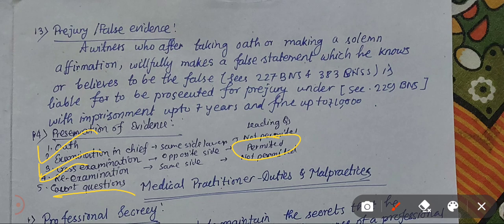Leading questions must not be asked if objected to by the adverse party in an examination in chief or in re-examination, except with the permission of the court. So leading questions are where the witness can reply with a yes or no answer, and the lawyer asks for confirmation of his proposals.